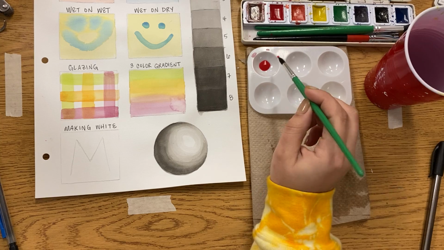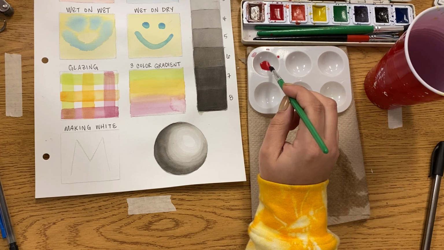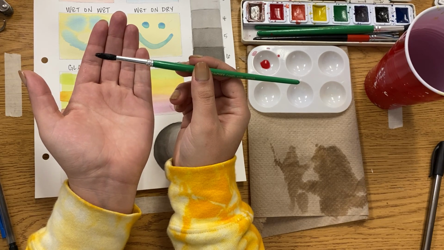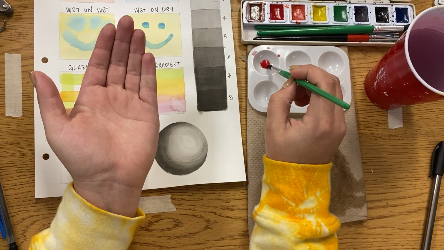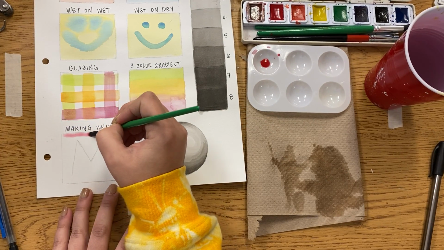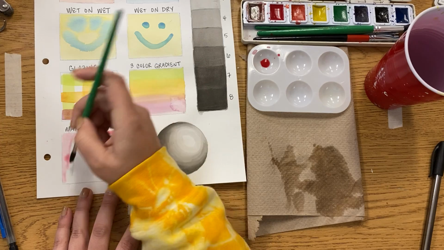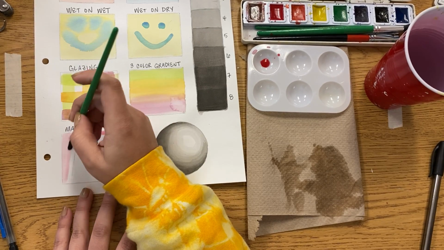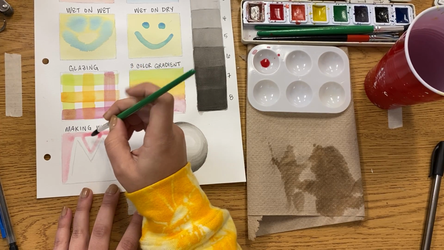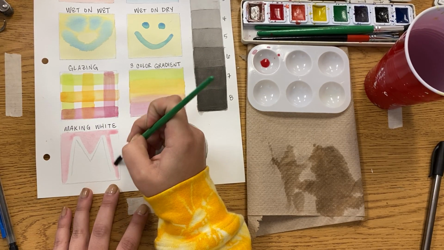I mixed a red, so I'm just going to dip a little bit into my red mixture. I would use the medium green brush for this part. I feel like it's going to be the easiest one to work with. And then what you're going to do is paint everywhere around that letter, and you're going to turn that letter into almost a white block letter. So I'm painting around that letter and making it a white, thick letter.